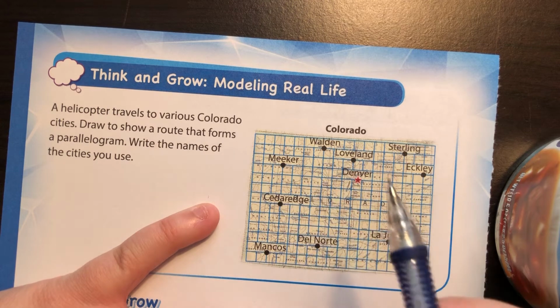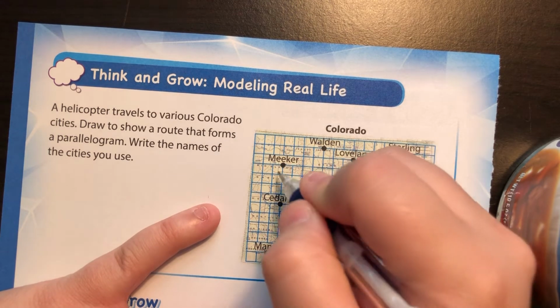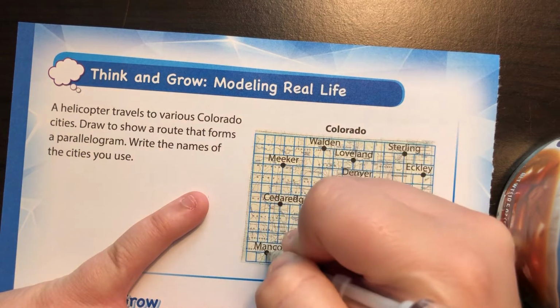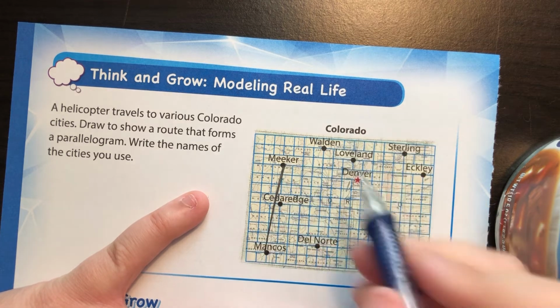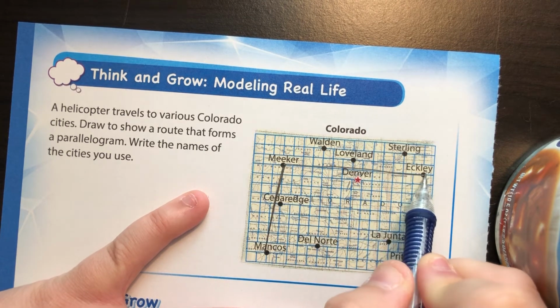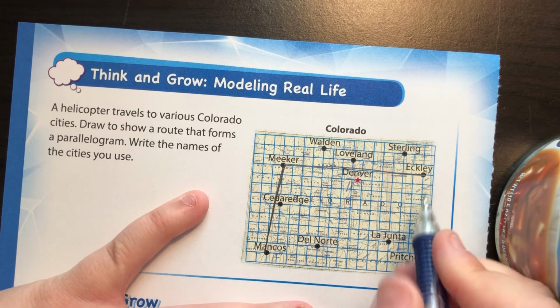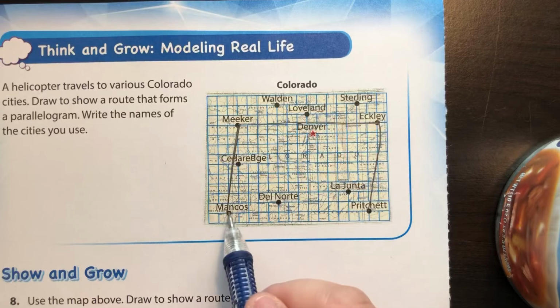So let's see, a parallelogram, I can do Meeker to Mancos, and then Meeker to Eckley. Okay, Eckley to Pritchett, and then Mancos to Pritchett.